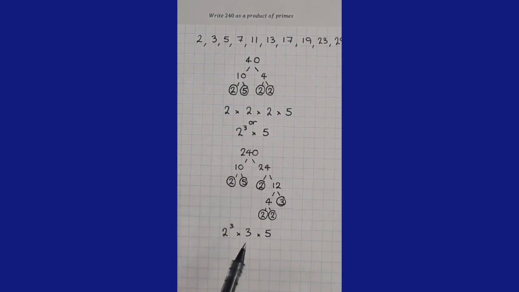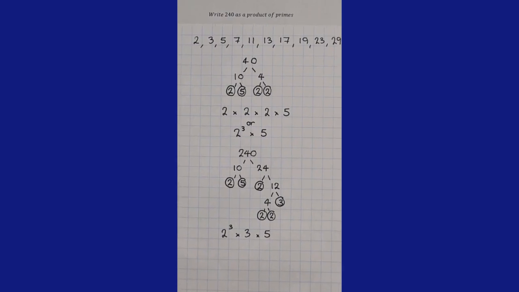When we write them as products, we tend to do it in ascending order, so we go from the smallest prime up to the largest. It's just a notation way, and there's not a set way to do it. We normally write it from smallest to largest, but if I'd written 5 times 3 times 2 cubed, that's absolutely fine as well. We still end up with the same answer.